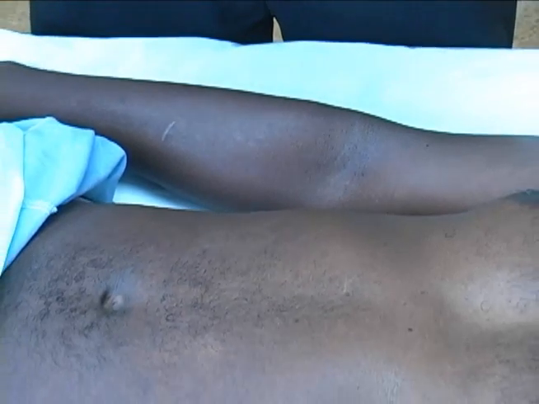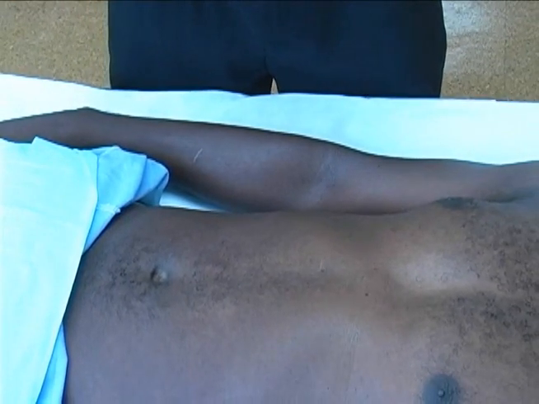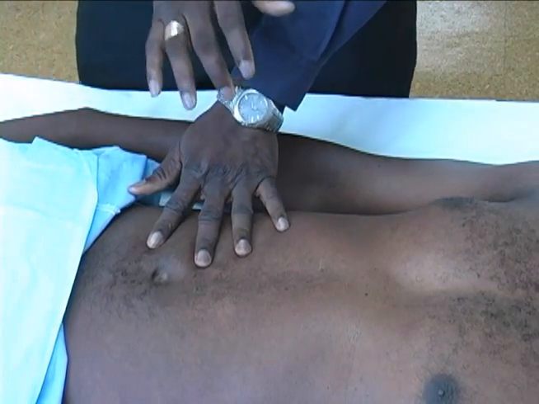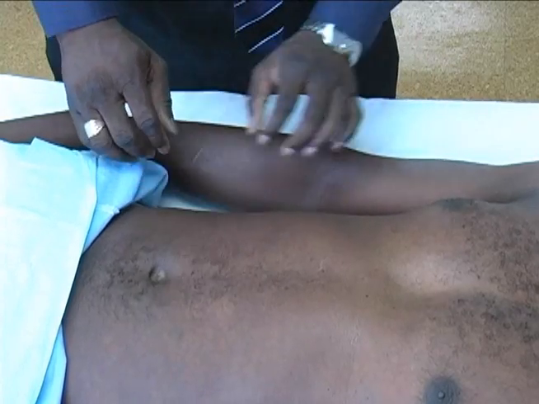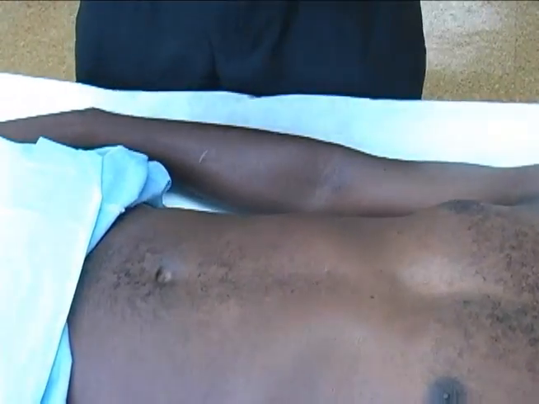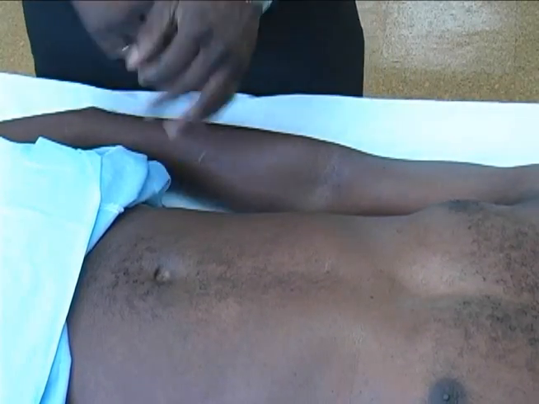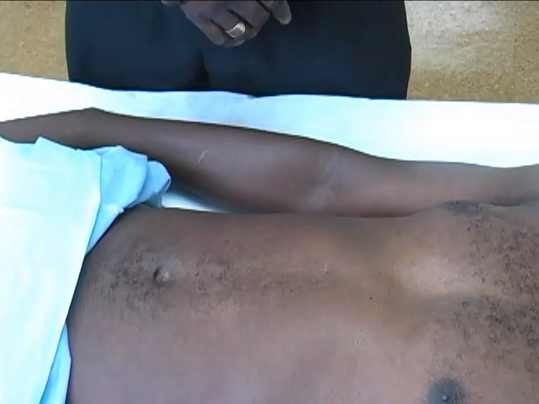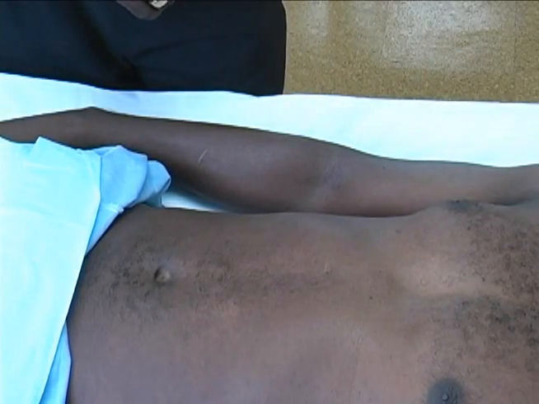In the presence of rebound, the patient will experience an increased intensity of pain when compared to the pain due to direct pressure. An alternative method of eliciting rebound tenderness will be rocking the bed, or just general percussion over the abdomen, or what they call the pinch test.